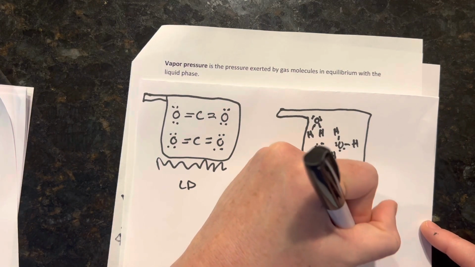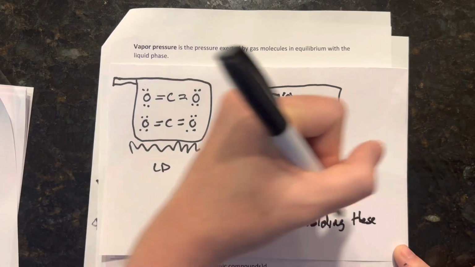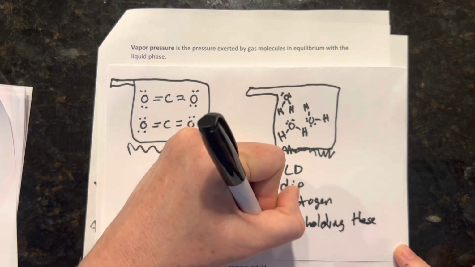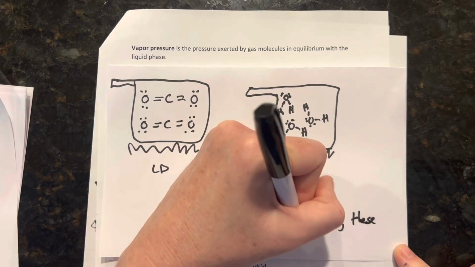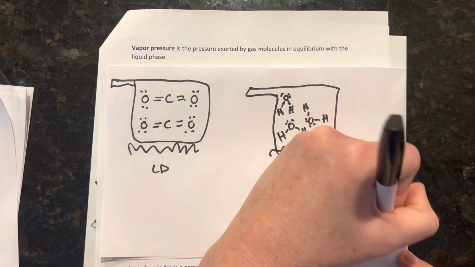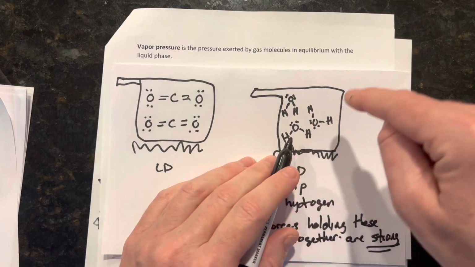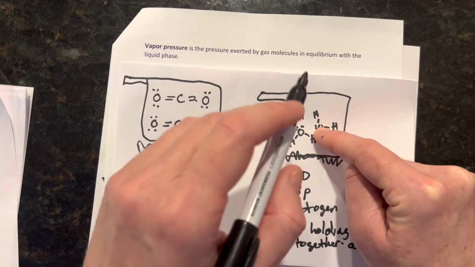I had never written this out, so maybe that will help. The forces holding these molecules together are strong. So this water does not want to let go of that water. That water doesn't want to let go of that water.